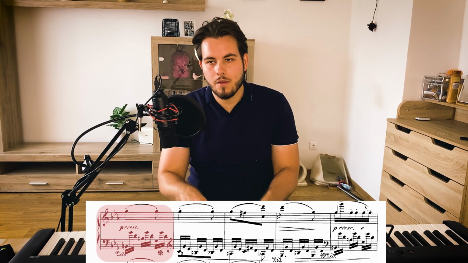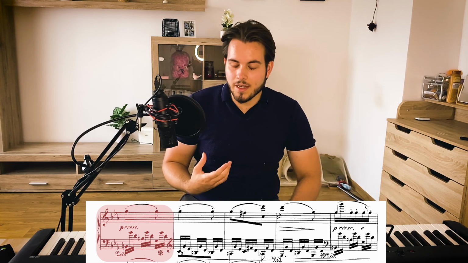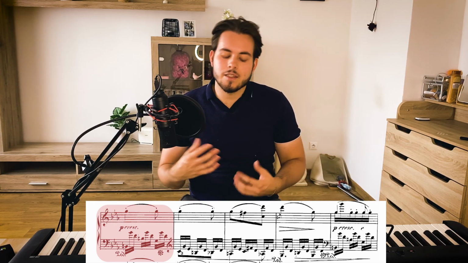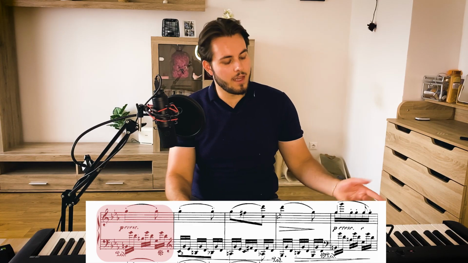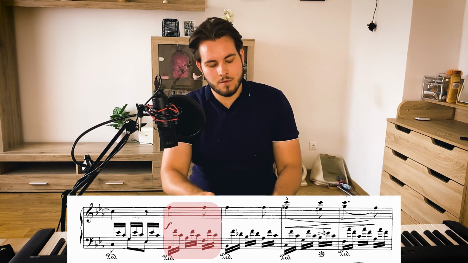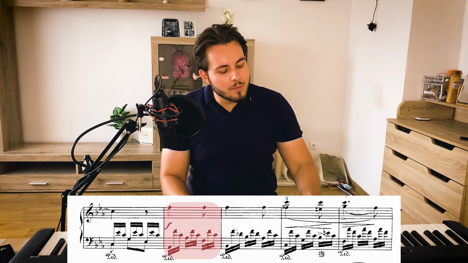Wonderful. And now G minor. We go to pianissimo in the dynamics. It's a really nice contrast between the dynamics, right? We had the forte with the F minor, really loud, really powerful, and now you have this intimate and quiet pianissimo.